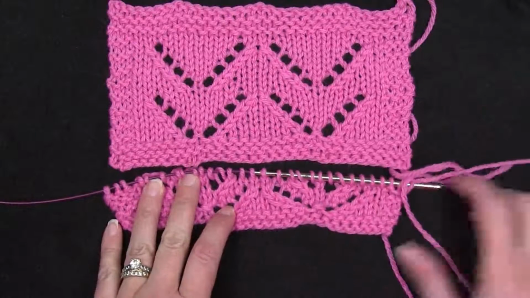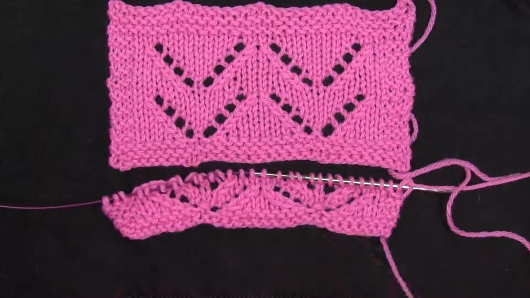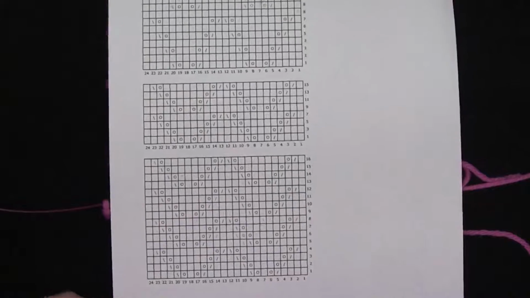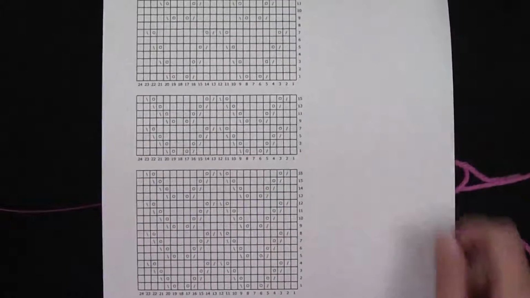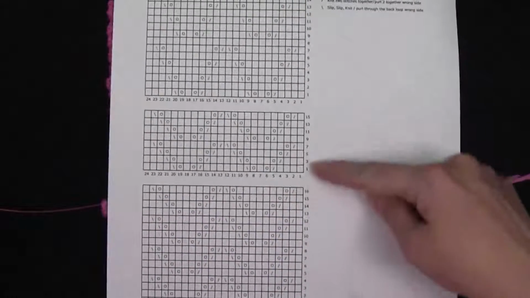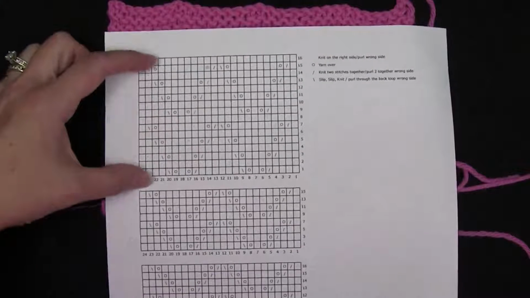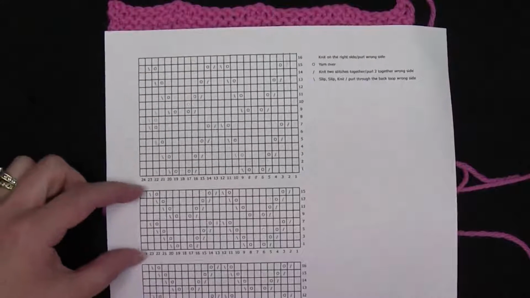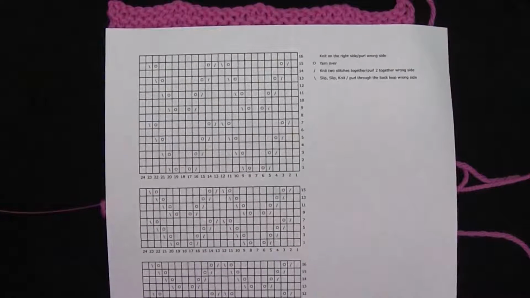So make sure when you are knitting lace that you are checking those row counts to make sure that you are working the stitches correctly, because like I said, sometimes the patterns will only show the right side rows to save space, because this takes up a lot more space than this does on a pattern.